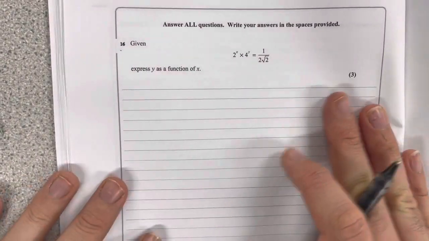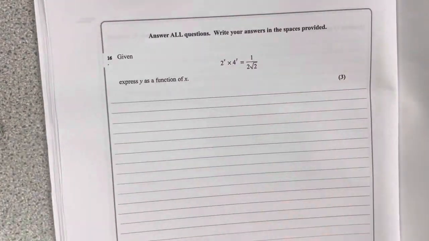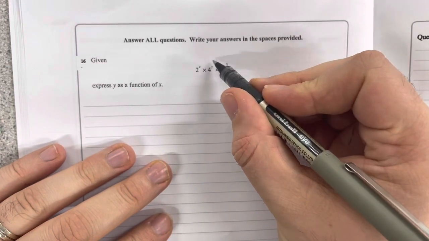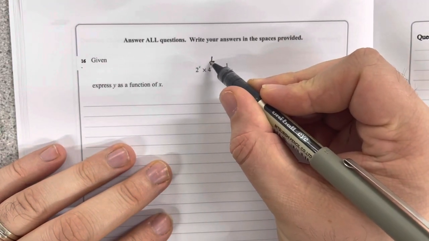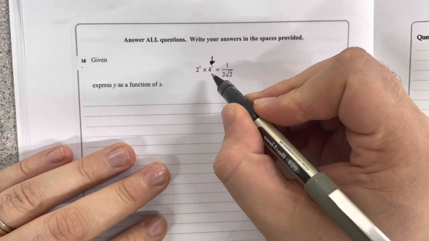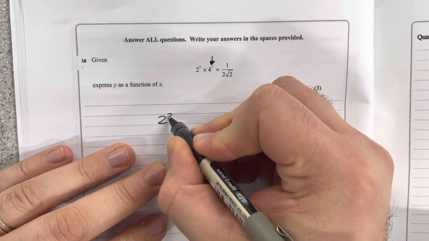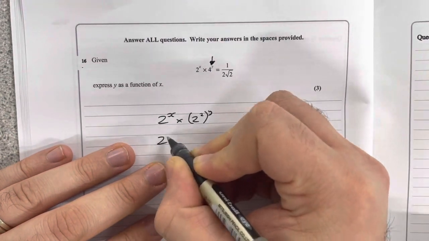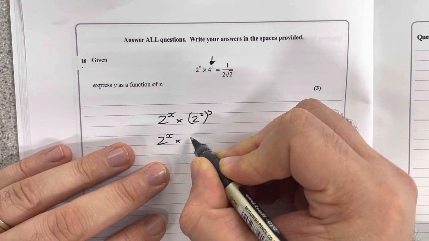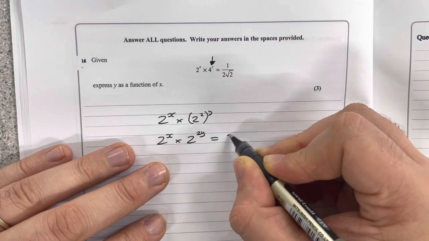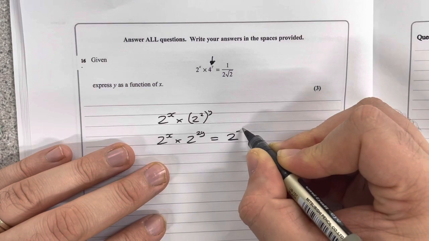Okay, and final question. Oh, a nice short one. Express y as a function of x of this exponential. Okay, so y I can see is right in there. So what I'm going to do is, first of all, put the bases being the same. So that's 2 to the x times 2 squared to the y, which is 2 to the x times 2 to the 2y. And that equals 2 to the power of minus 1.5.